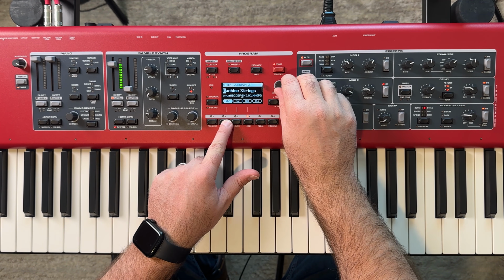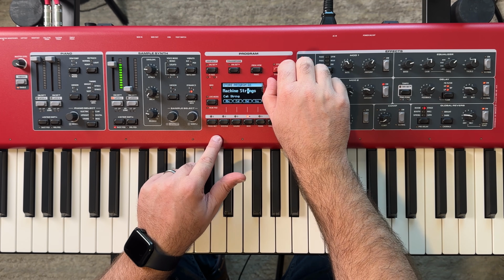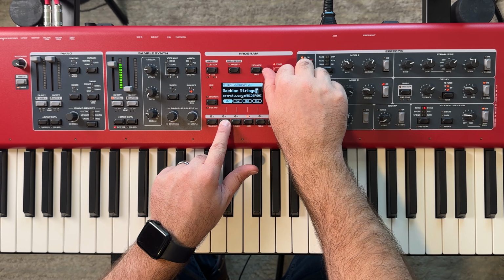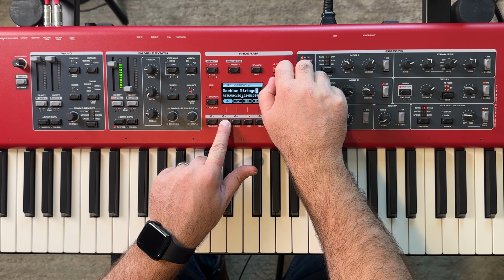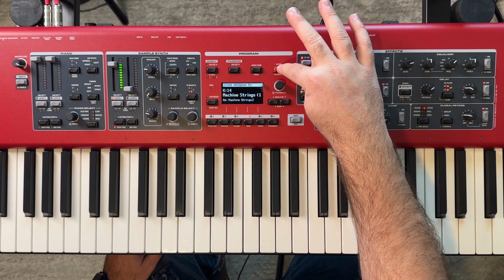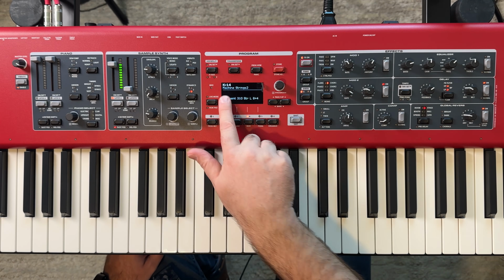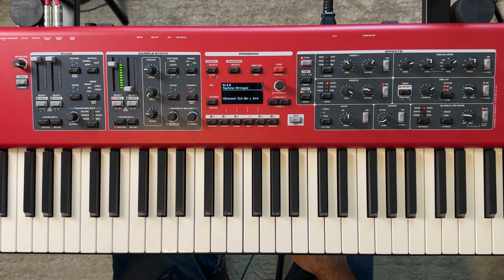I'm going to change this back to machine. Let's come all the way to the end and let's put a 2. And when I'm done, I tap on Store twice, and that now changed it to machine strings 2 rather than what was there before. So hopefully that's given you some context to just getting started quickly in the Nord Piano 6.